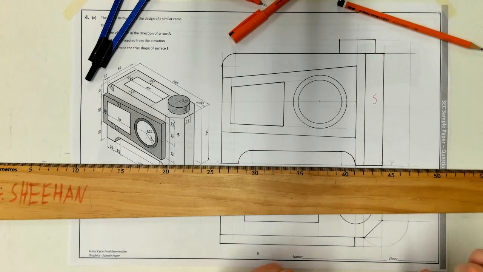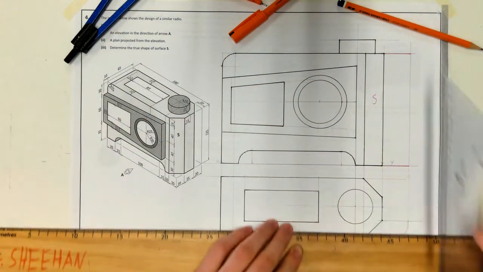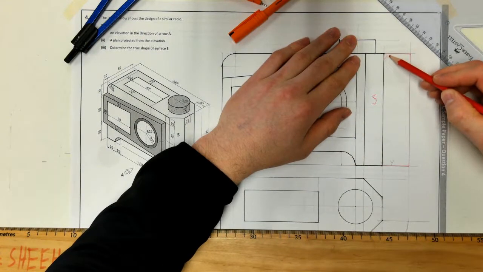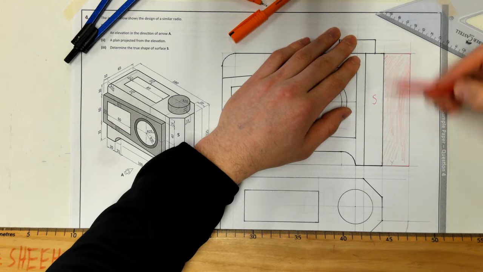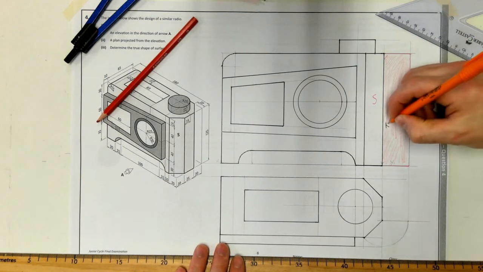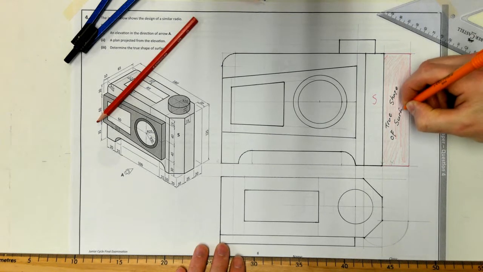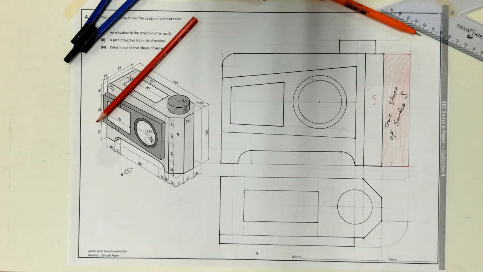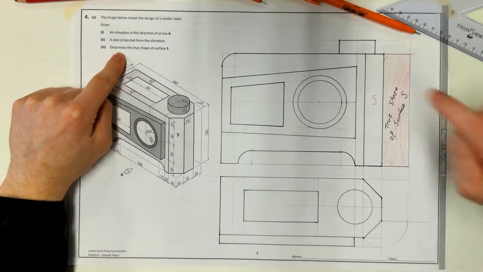I'm just going to highlight it now in pink. You can heavy it in yours and even colour it to make it stand out, which I will do. Colour it a bit better than me, but you get the idea. And be sure to label it in as the true shape of surface S. And that is that question completed: the elevation, the plan, and the true shape of surface S.